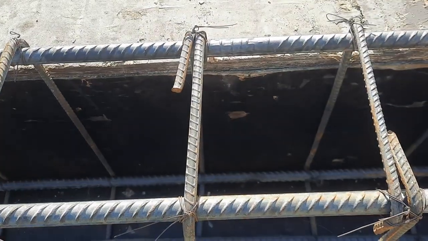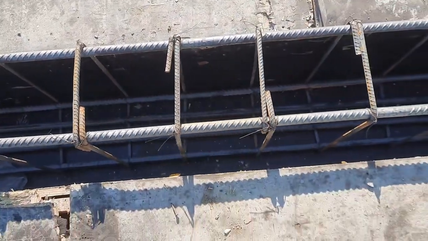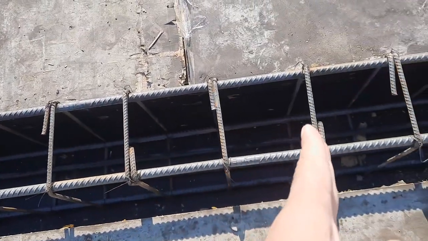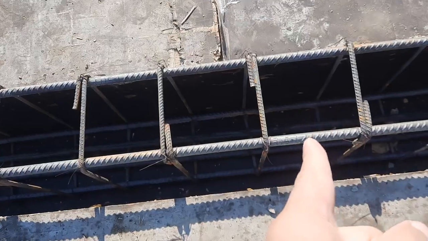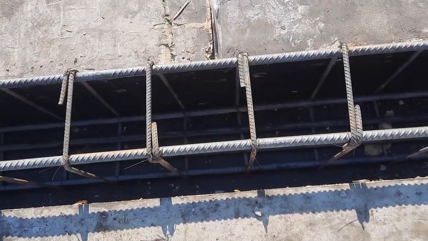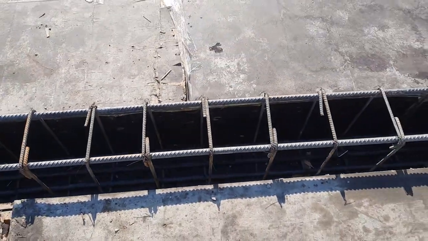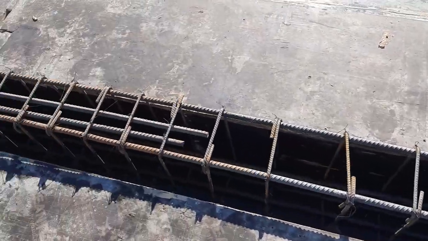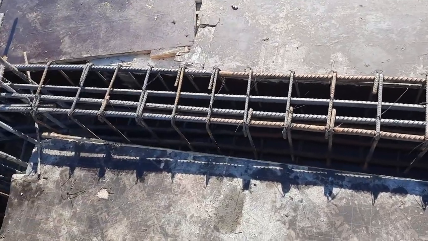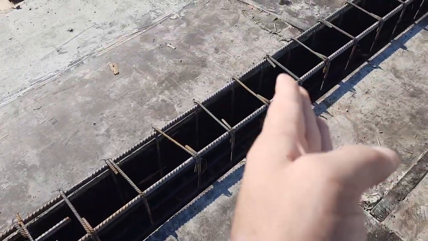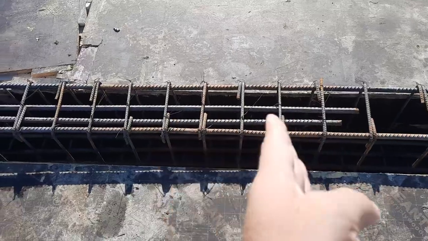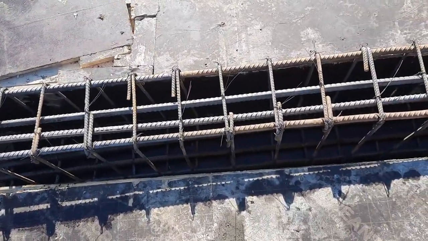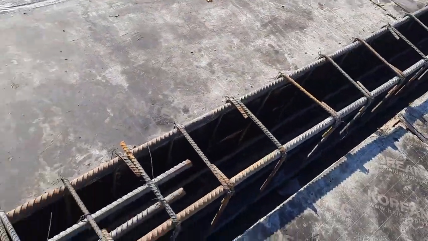Let me show you section BB. Here we have positive bending moment at the mid of the beam, which is 13 feet. So in total we have 26 feet. At the distance of 13 feet we have positive bending moment, because this is L by 4 distance, okay? So here you can see this is L by 2 distance and this is L by 4 distance, okay? So this is the other section, which is section BB, and that is section AA, okay?